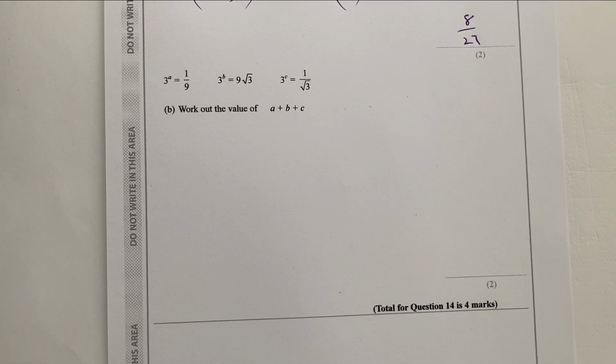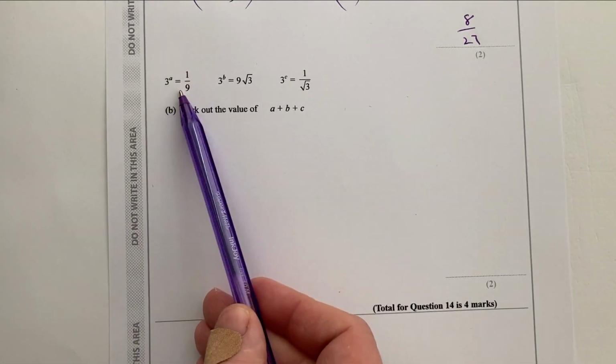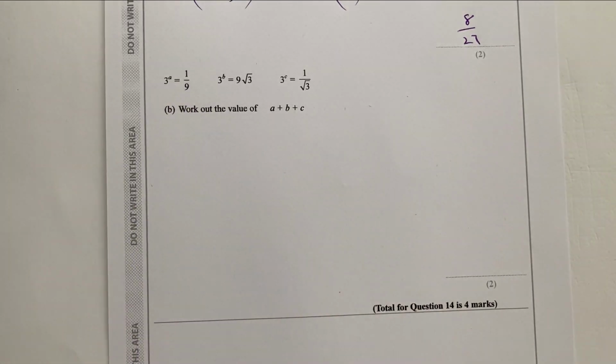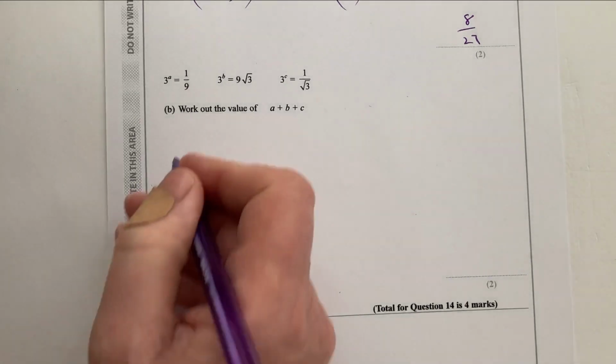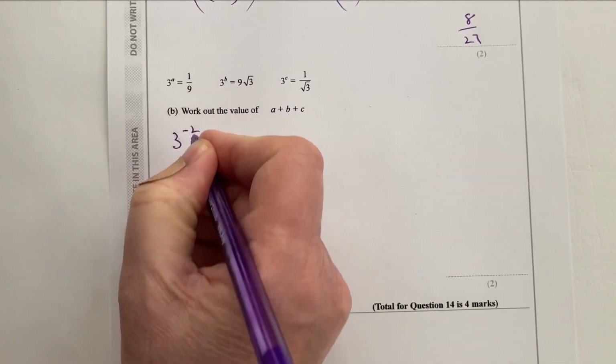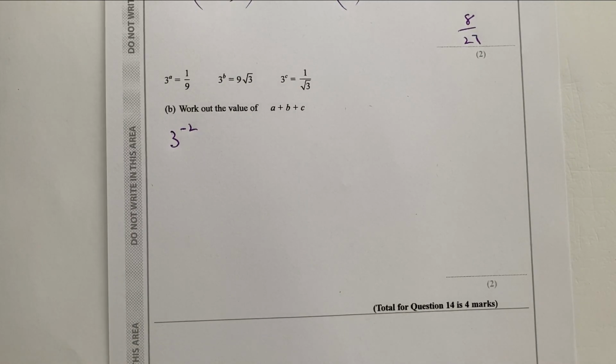So 3 to the power of A equals 1/9. Well, all that means really is that the power is a negative index. Okay, so this is the reciprocal. So it's a negative index. So it means then that this would be 3 to the power of -2. Okay, because 3 squared is going to be 9, minus it, or minus index, is going to be 1/9.